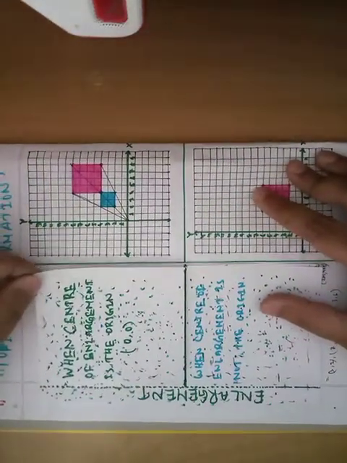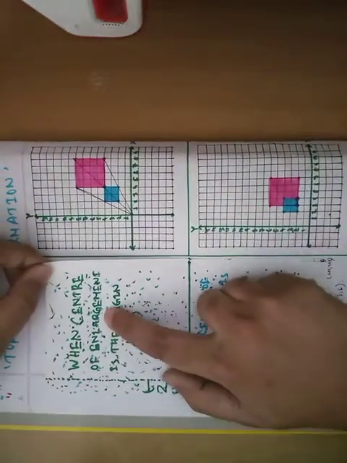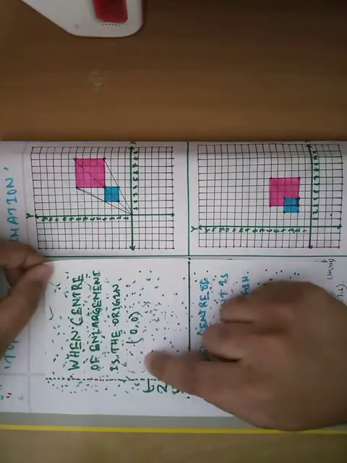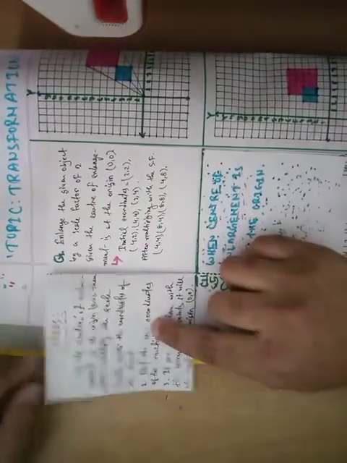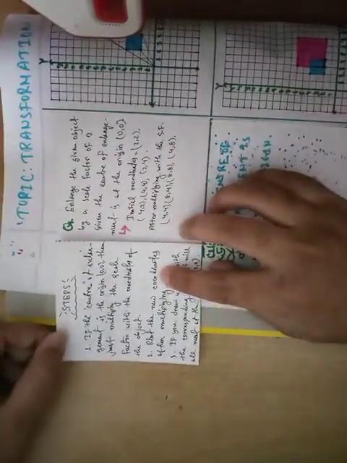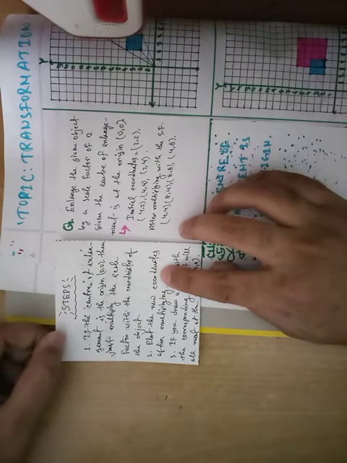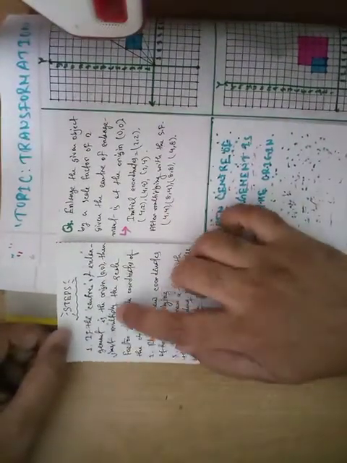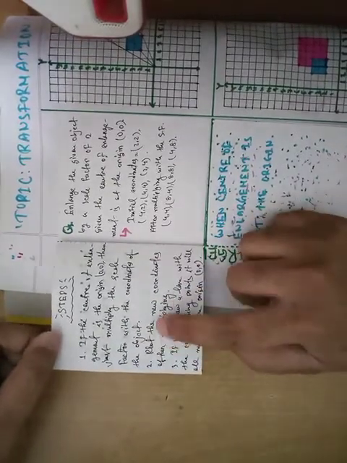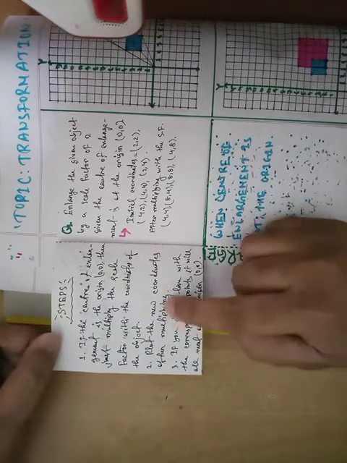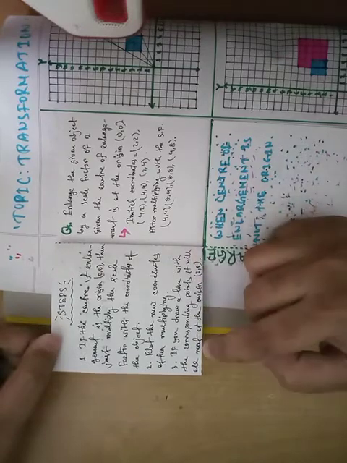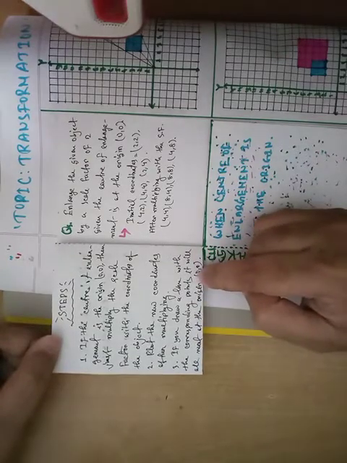The first part is when the center of enlargement is the origin 0. So when you flip it open, what you have to write here is, I'm going to read it out to you. The steps. Number 1, if the center of enlargement is the origin 0, then just multiply the scale factor with the coordinates of the object. Step number 2, plot the new coordinates after multiplying. Step number 3, if you draw a line with the corresponding points, it will all meet at the origin 0.